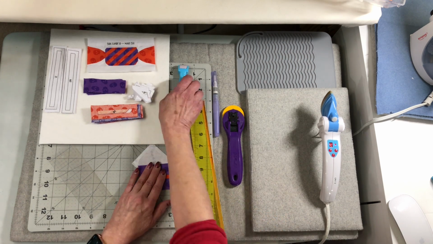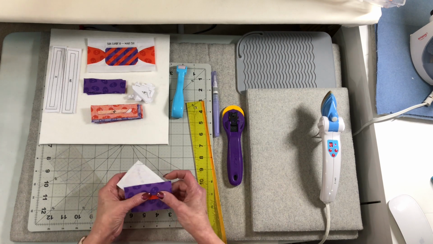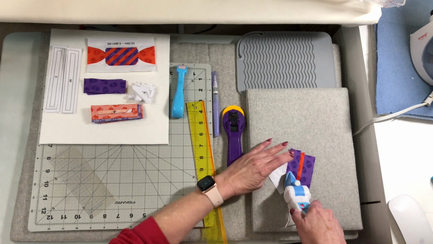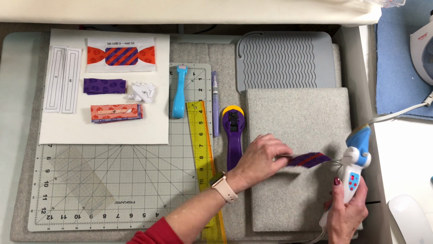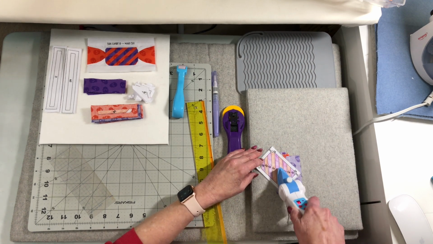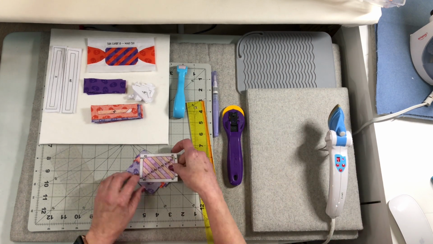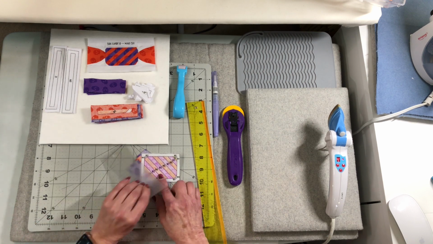Ooh, I'm using my seam roller. I'm now going to be going on to W4.